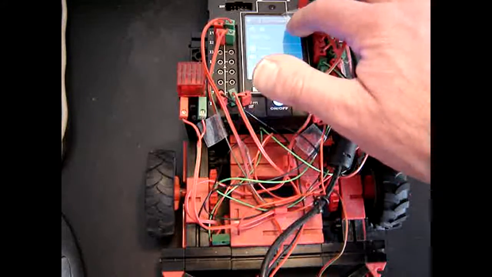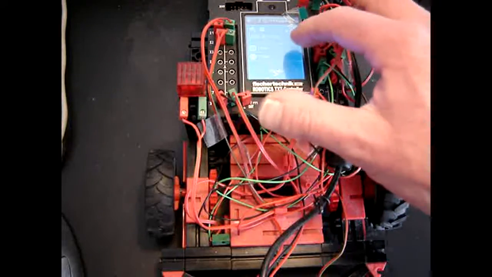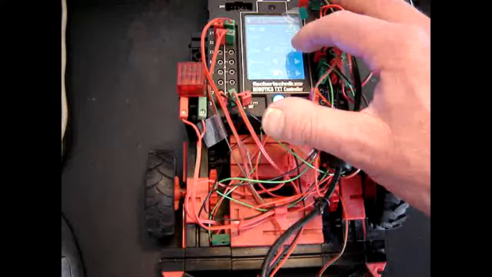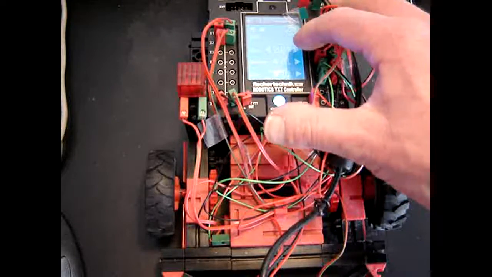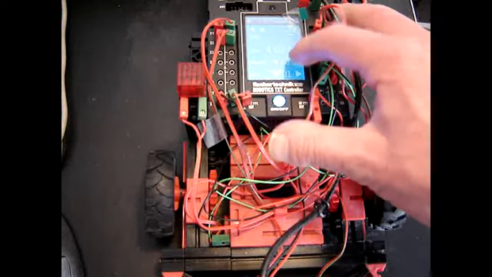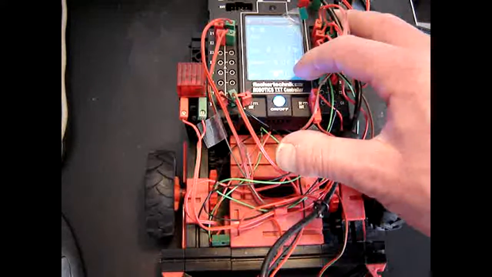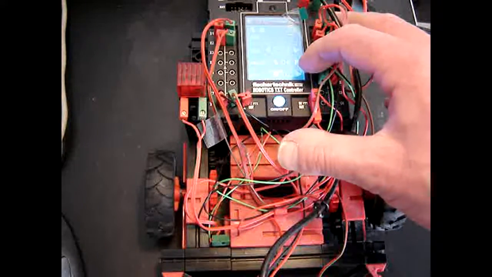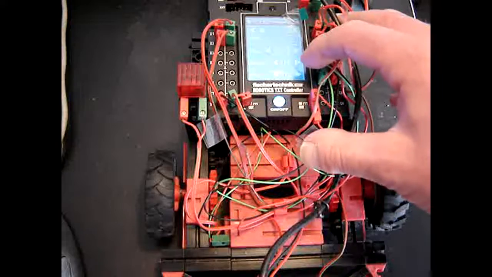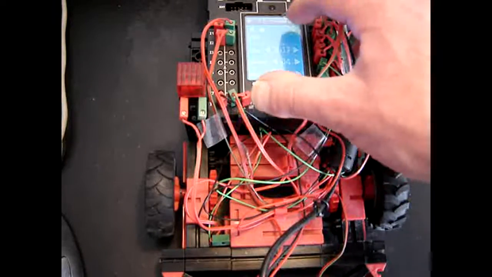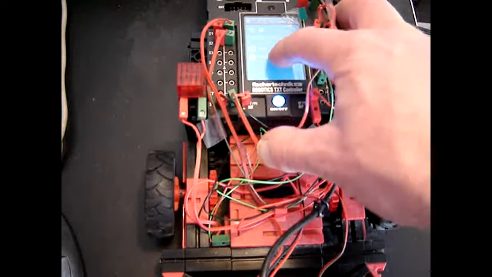Settings, date and time, and once again the date has to be set properly. And then the time.